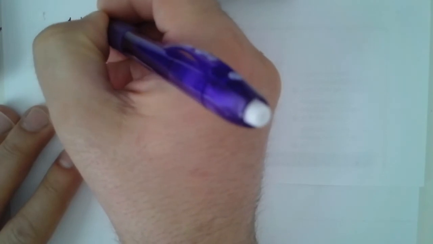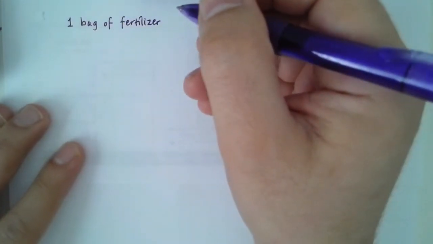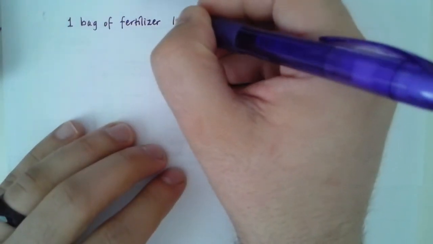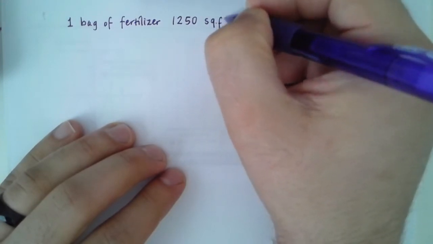And then there's one more problem that I want to cover. One bag of fertilizer covers an area of 1,250 square feet when you use it for land.